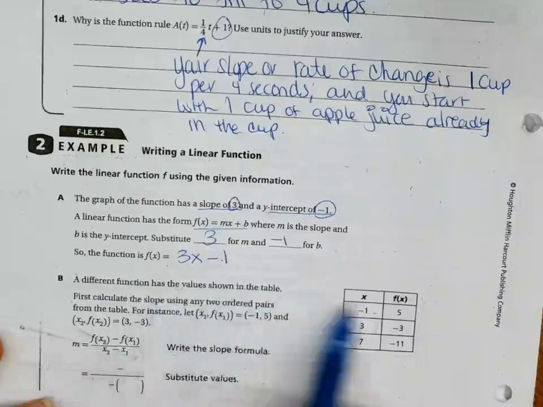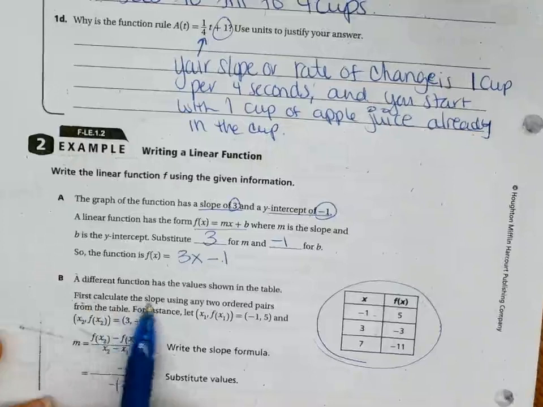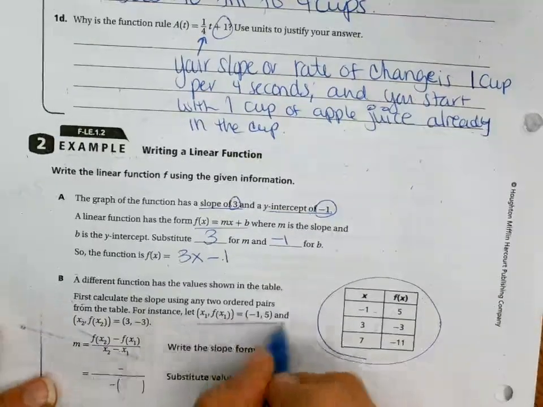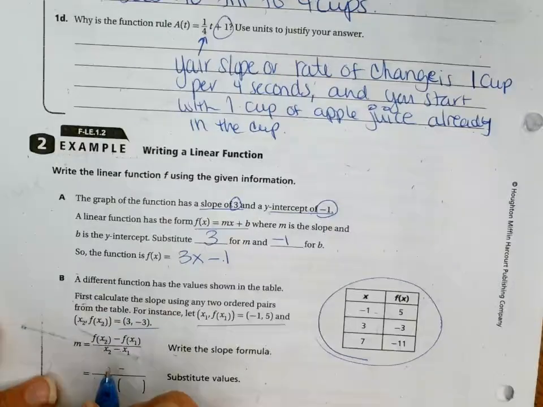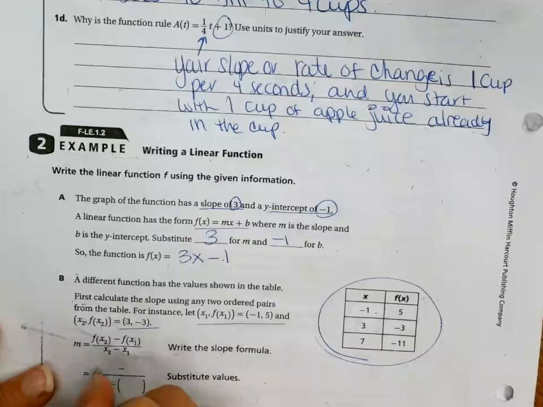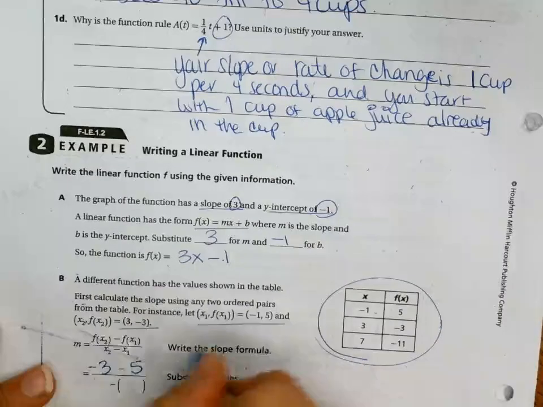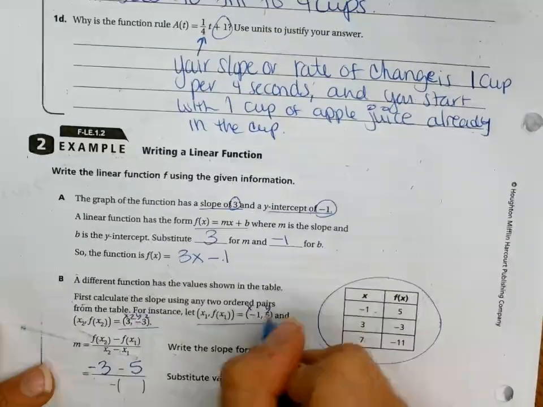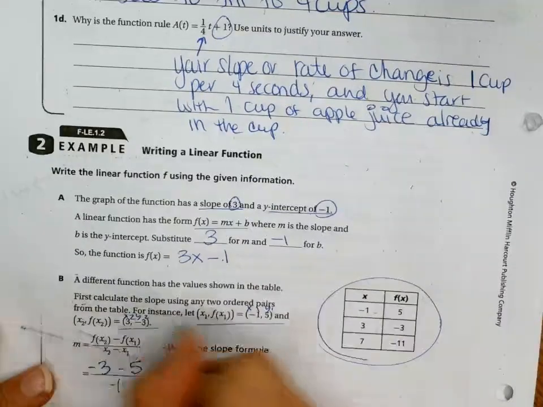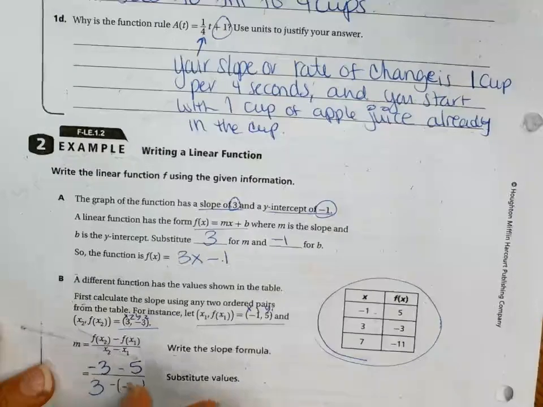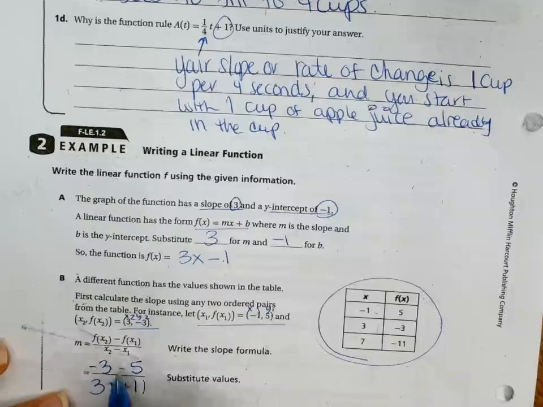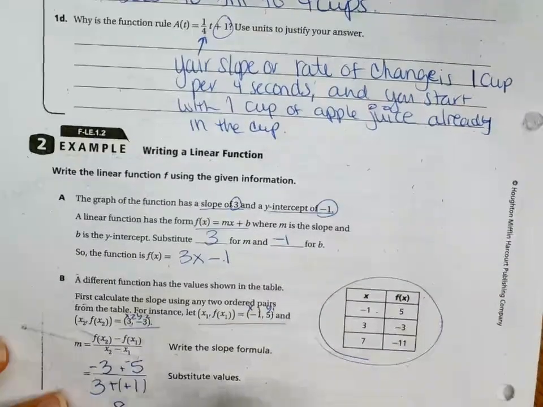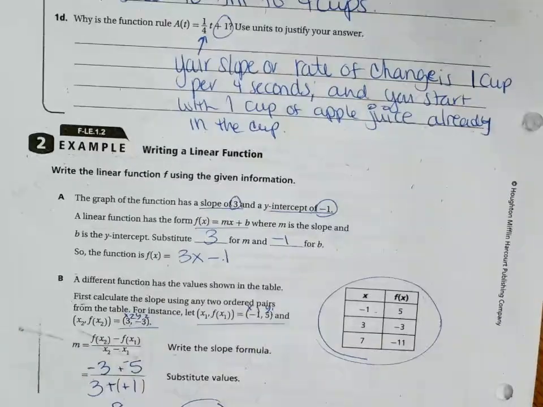A different function has the values shown in the table. First, calculate the slope of 2 ordered pairs. Okay, so they're using these 2 points. So change in y over change in x. y2 minus y1, right? This is your x, y, point 2, point 1. y2 minus y1 over x2 minus x1. -8 over 4 is -2. So your slope is -2.